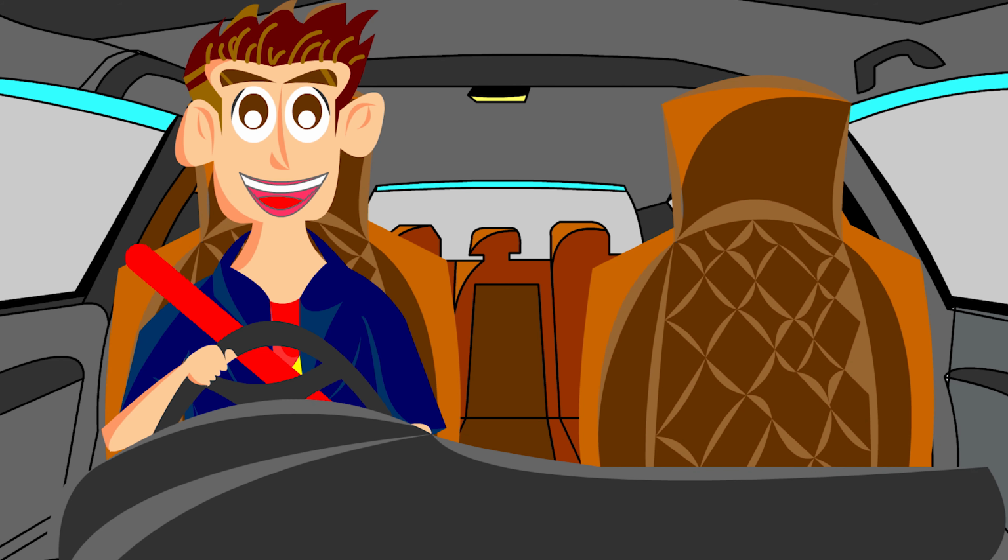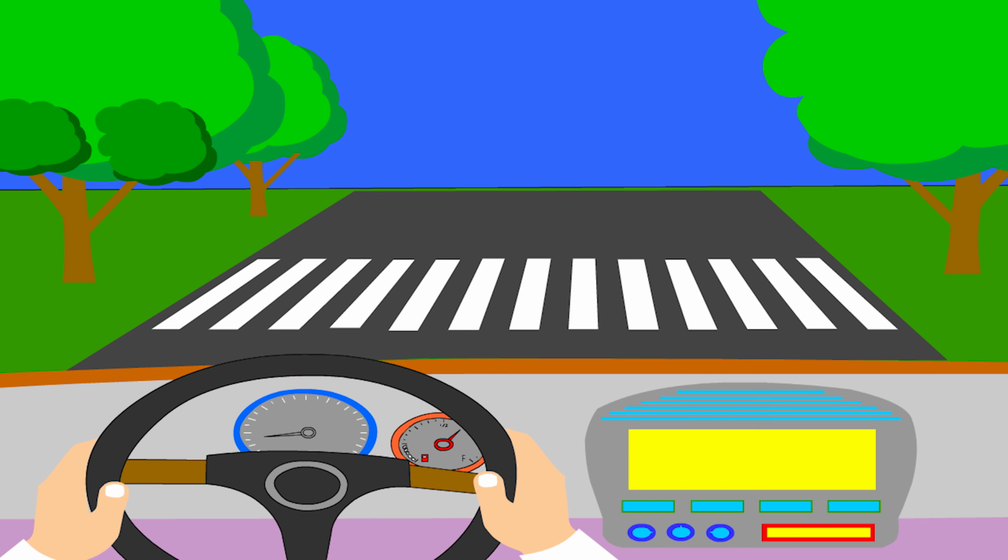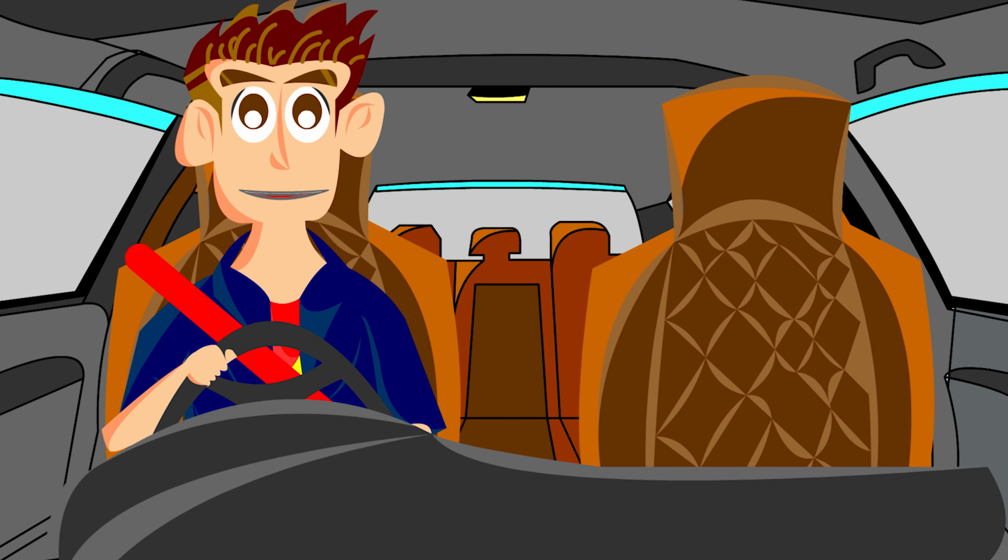Crosswalk. When you see the crosswalk sign, please stop your car and let the people cross until there are no more people crossing. And you can go after that.